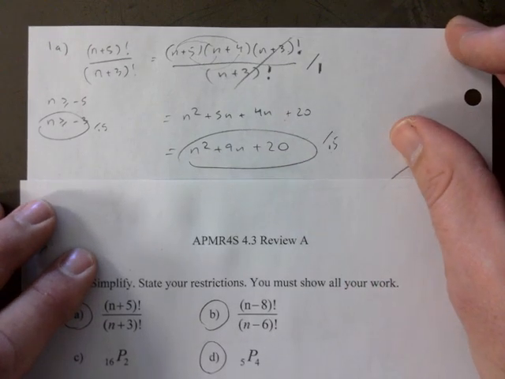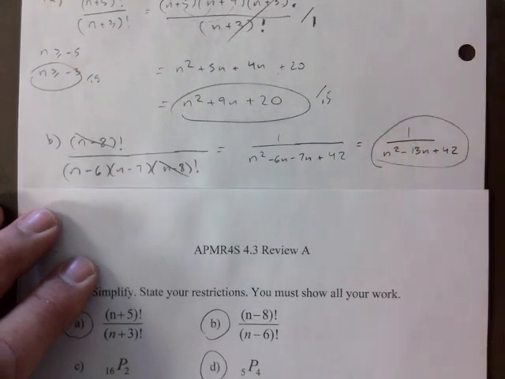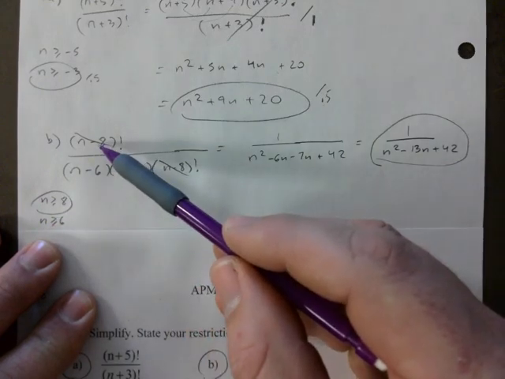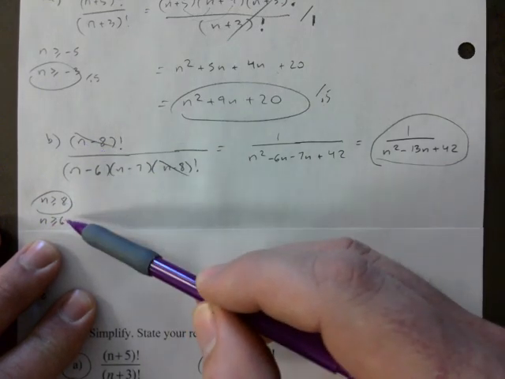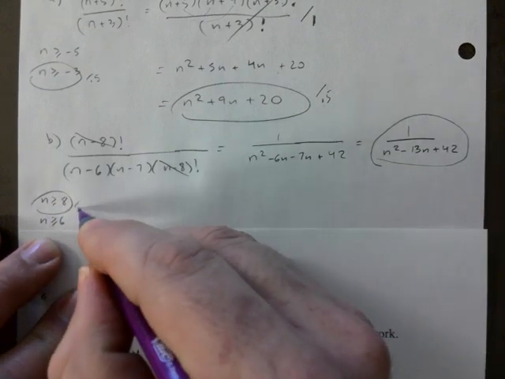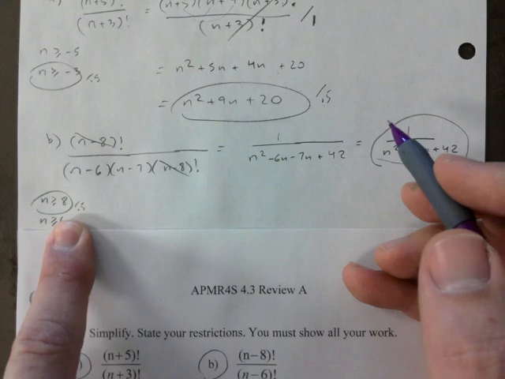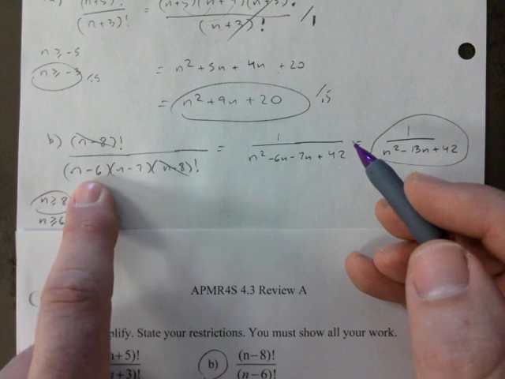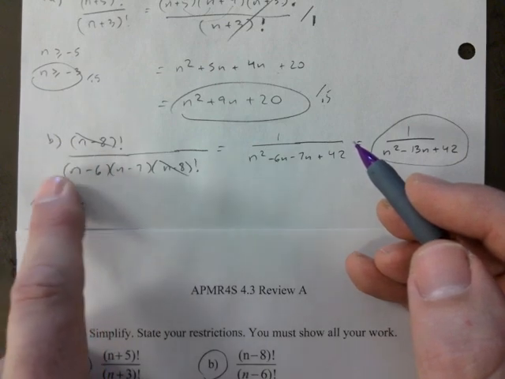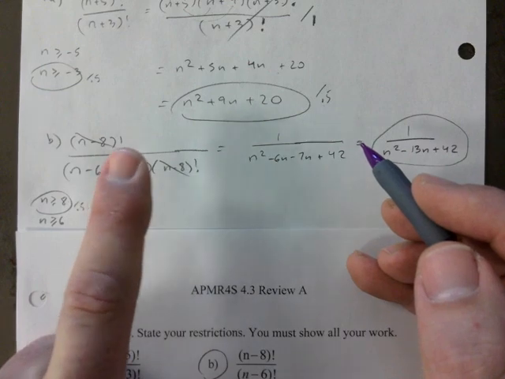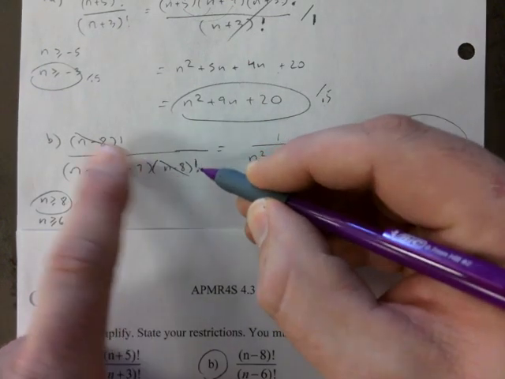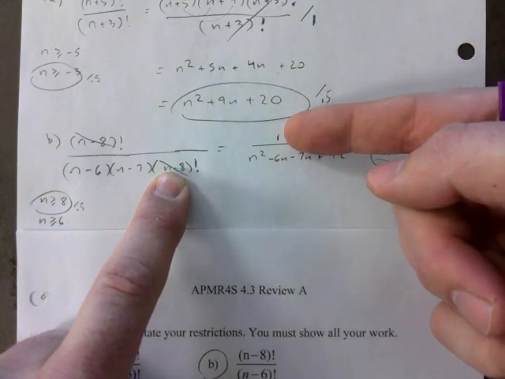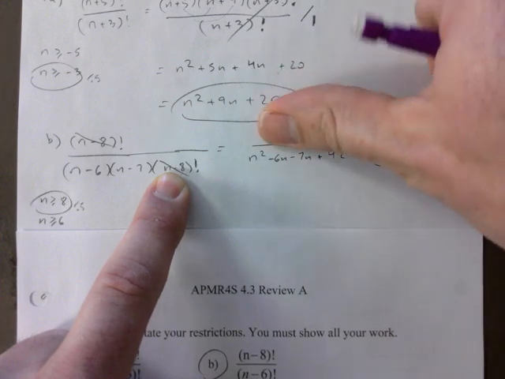and then the other one, I hope that didn't throw you off, but where are my restrictions? They're right here. The top n has to be greater than or equal to 8, bottom 6, so 8 is the overall. So again, we'll give you half a mark for the restriction. And I notice that the bottom is actually the bigger expression, because it's n minus 6, n minus 7, n minus 8. So I break this one down, n minus 6, n minus 7, n minus 8 factorial, and that cancels out.